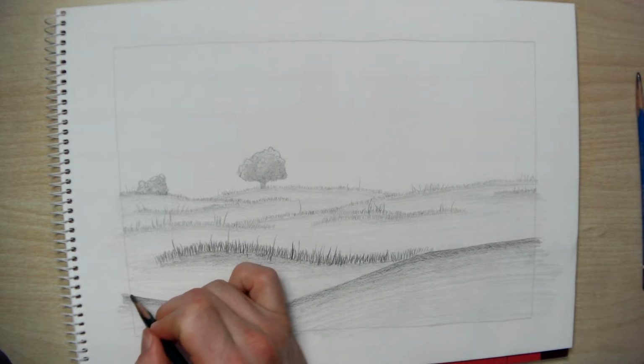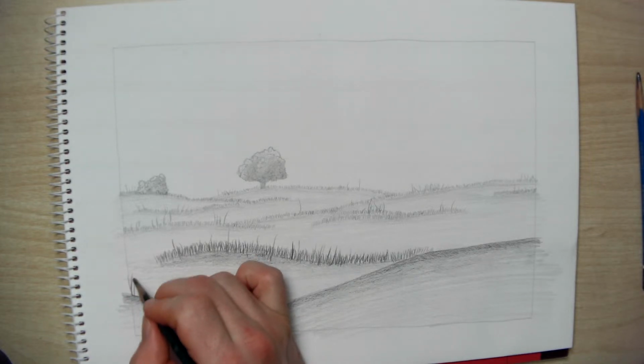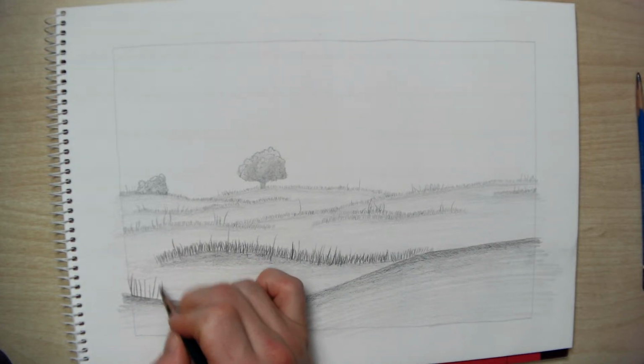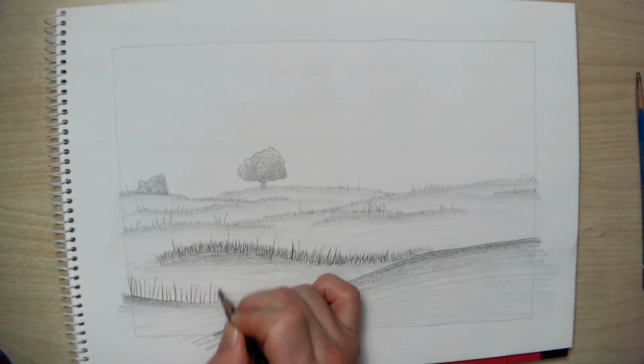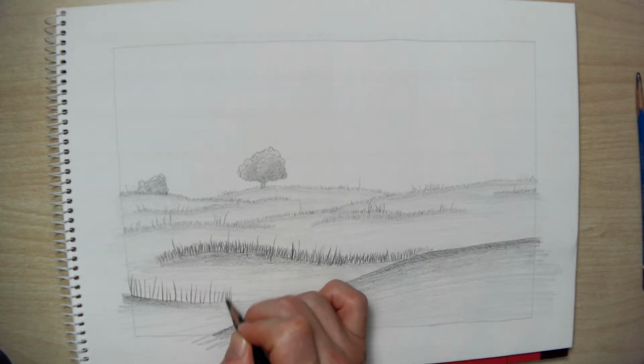Now going in here, making them ever so slightly taller.